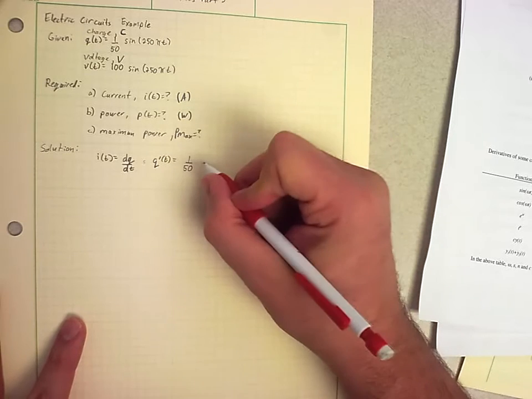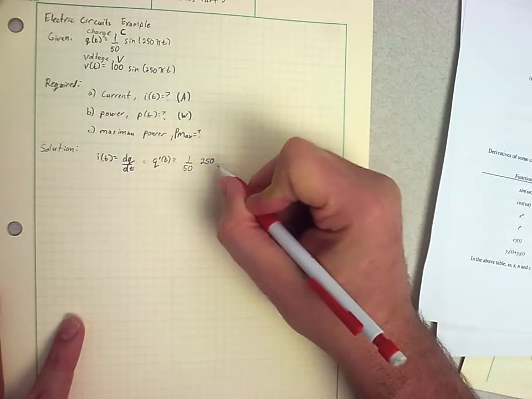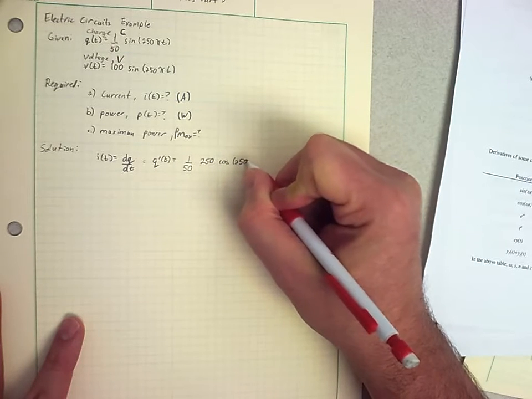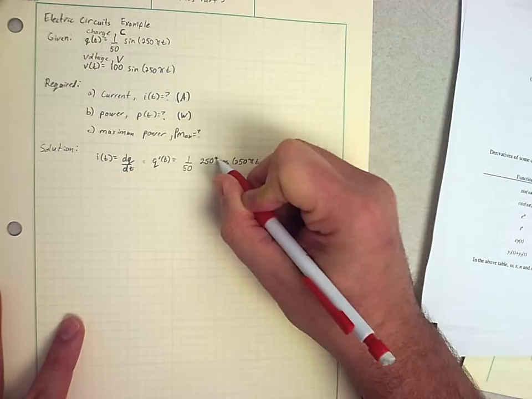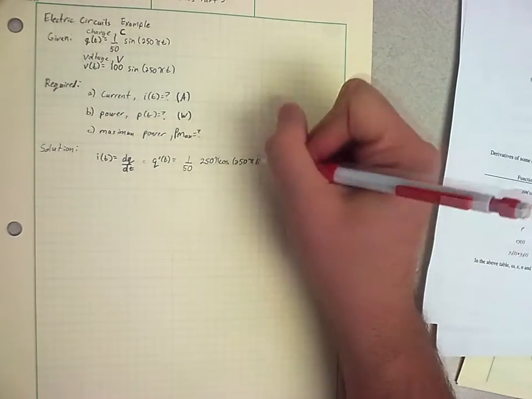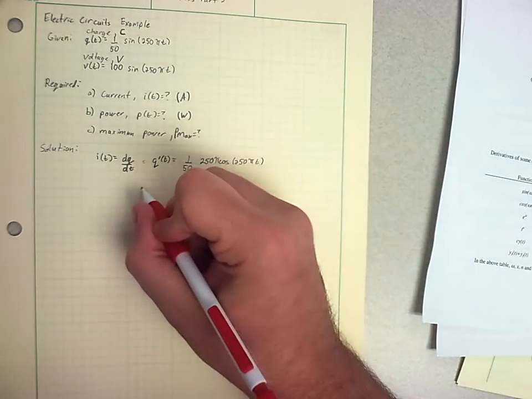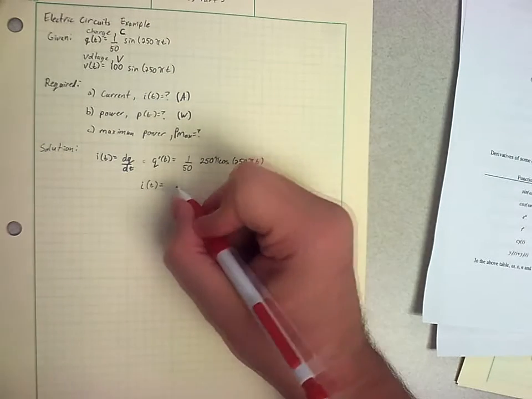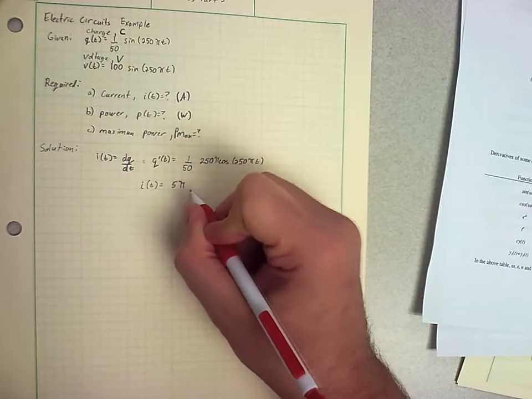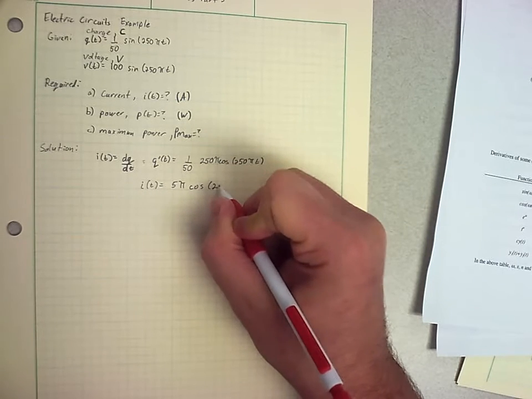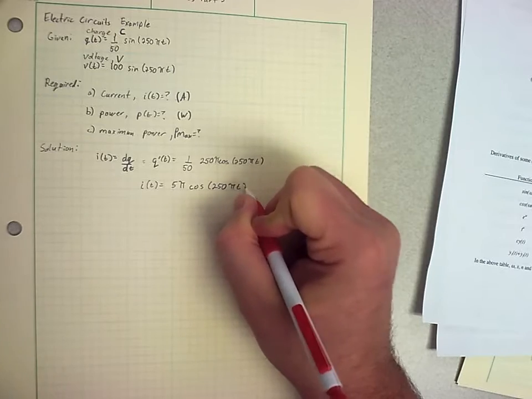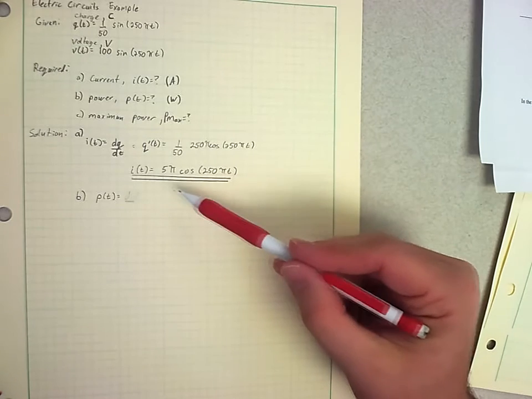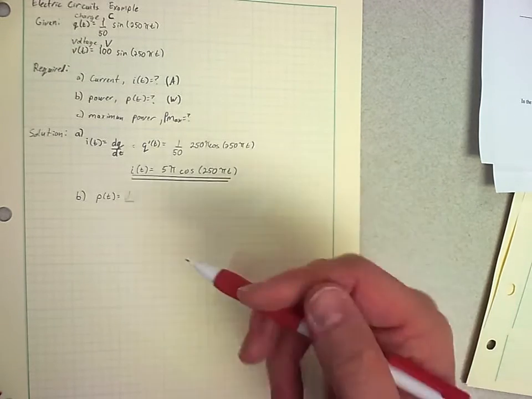So it would be 250 times the cosine of 250 pi t. Sorry, this would be 250 pi times cosine of 250 pi t. And then I can simplify that, and this 50 would cancel out here. I end up with 5 pi cosine of 250 pi t. So there we get I of t is 5 pi cosine 250 pi t.